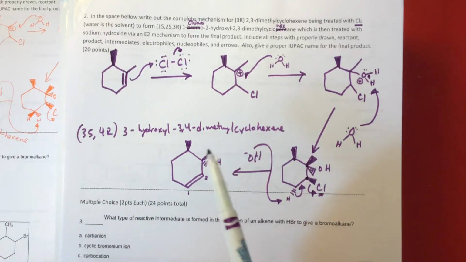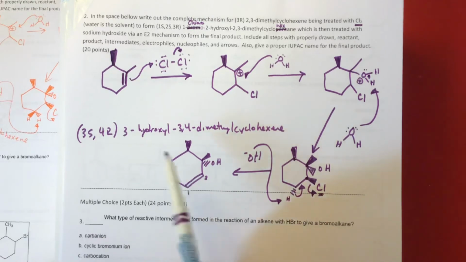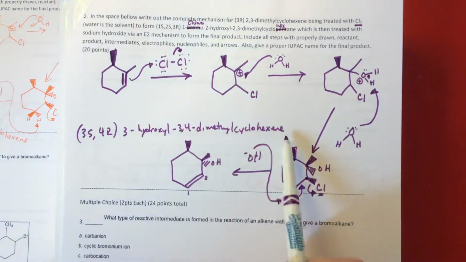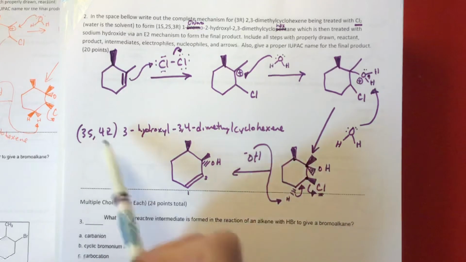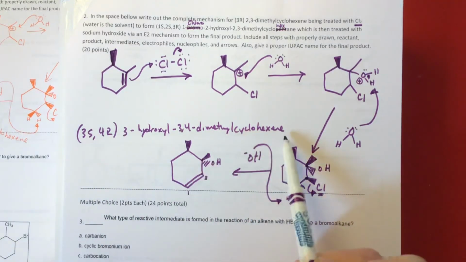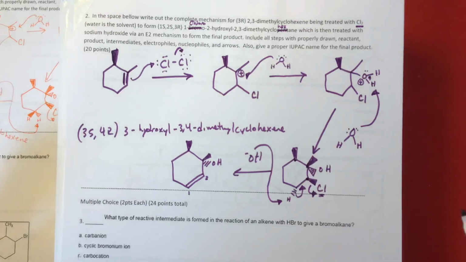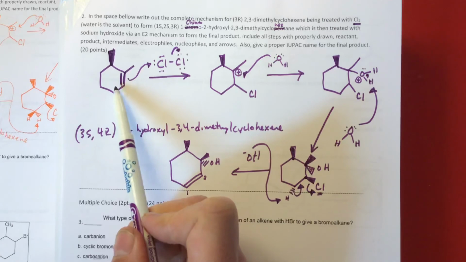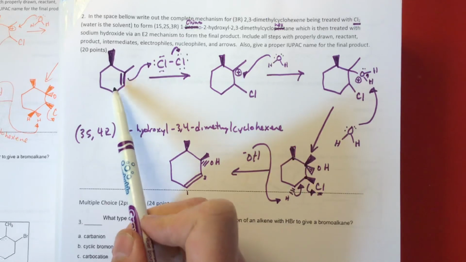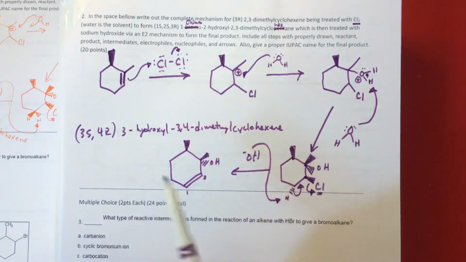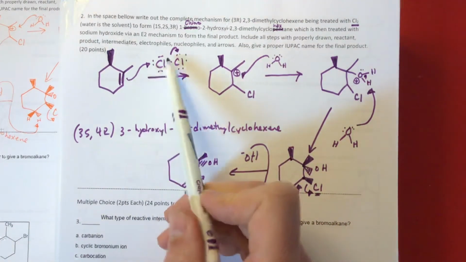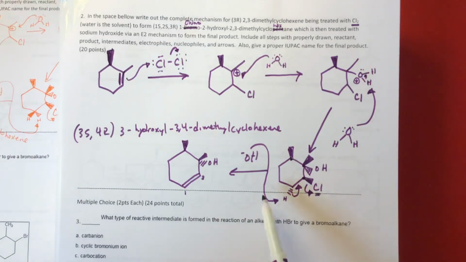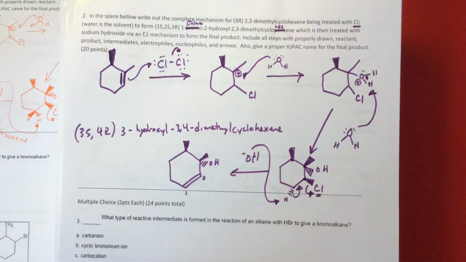So let's do 1 point for the proper name at the end. And actually, let's do 2 points for the proper name at the end. With 2 more points, let's go 1 point for drawing the proper starting molecule, and 1 point for the ending molecule. So I gave a lot of points to the arrows for the mechanism, and then I gave fewer points to the nomenclature and the drawing of the structures.